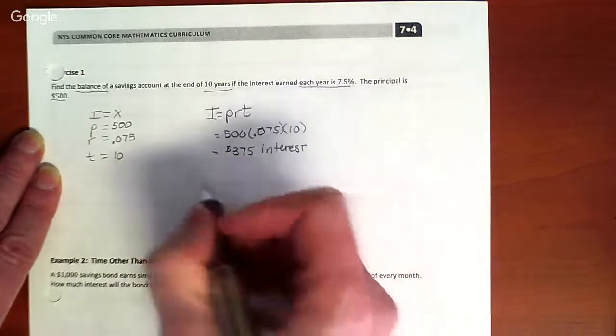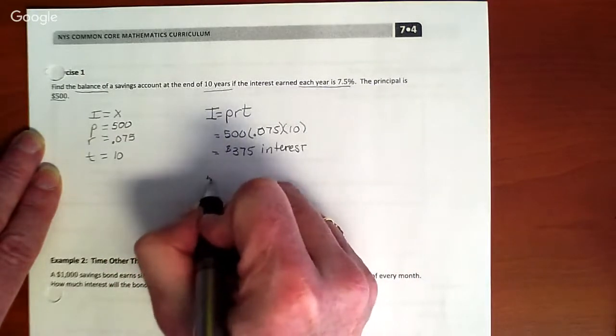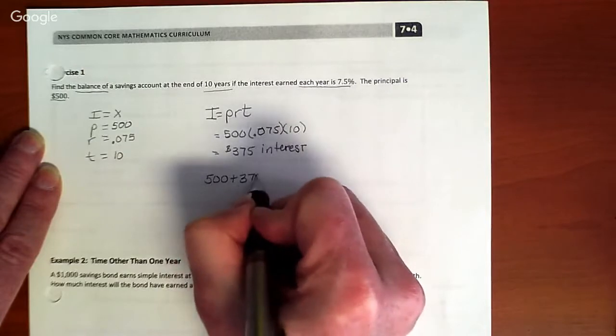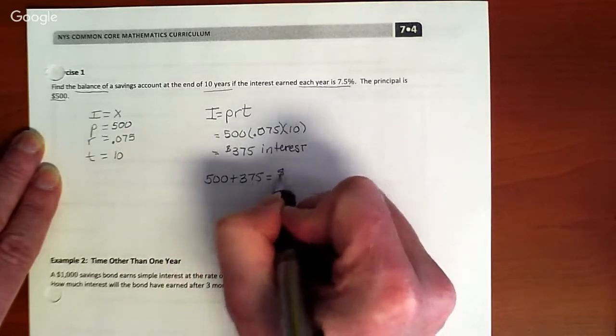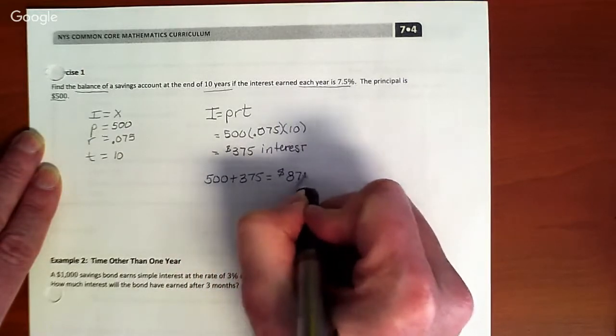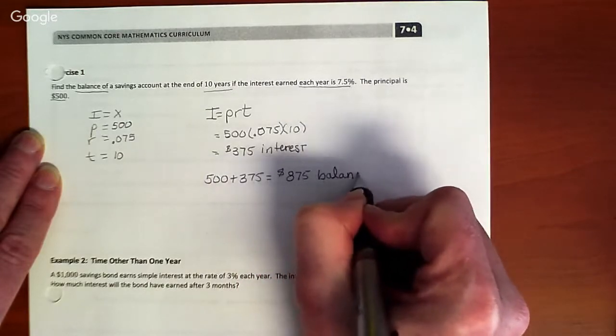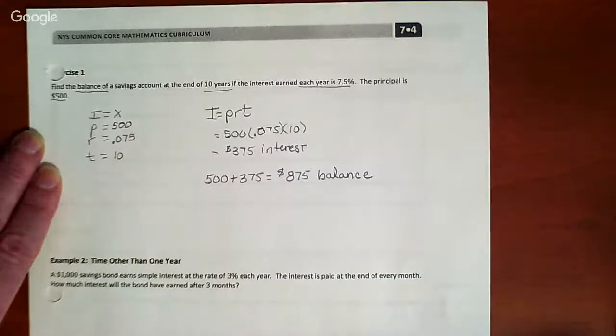So adding those two together, so 500 plus $375. So his balance is $875.